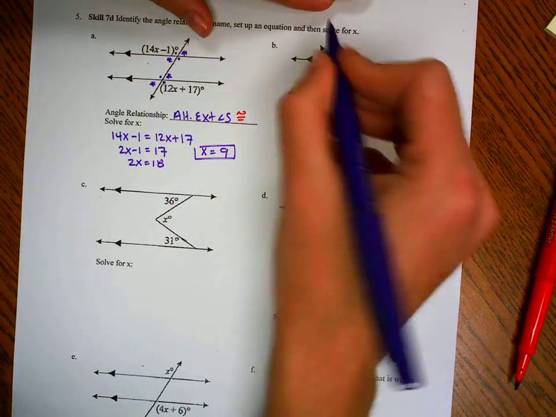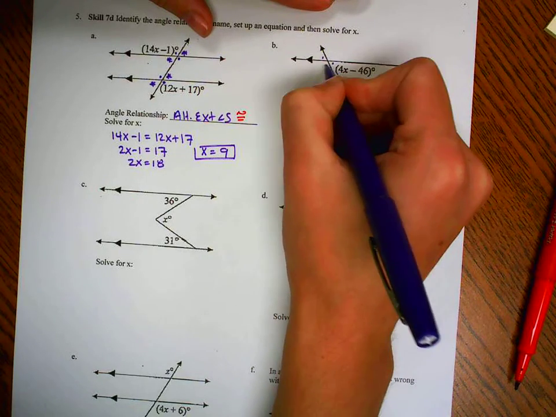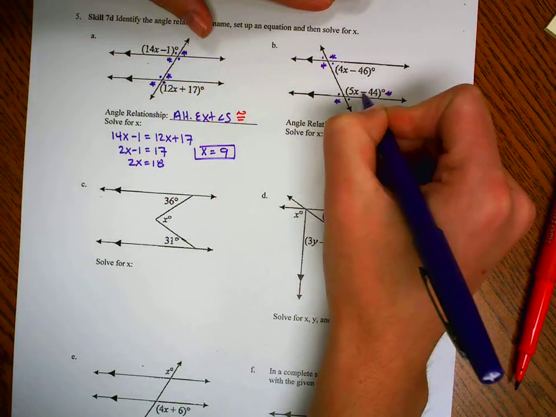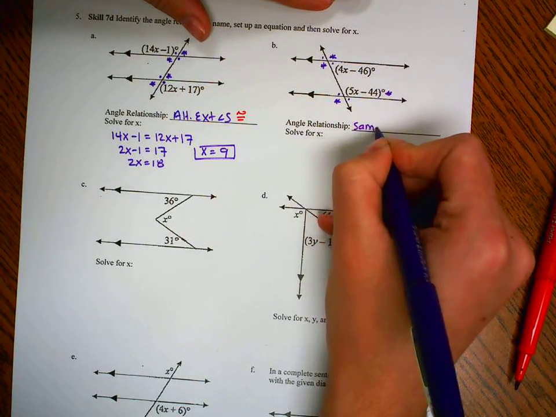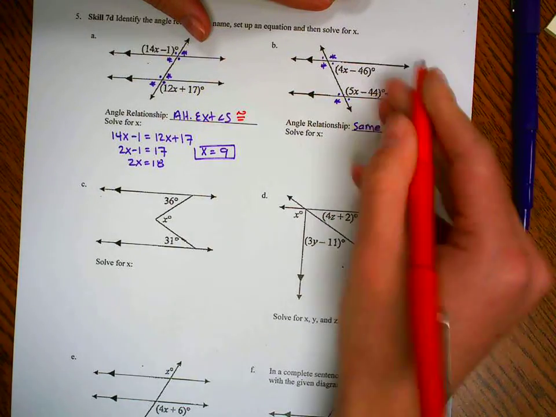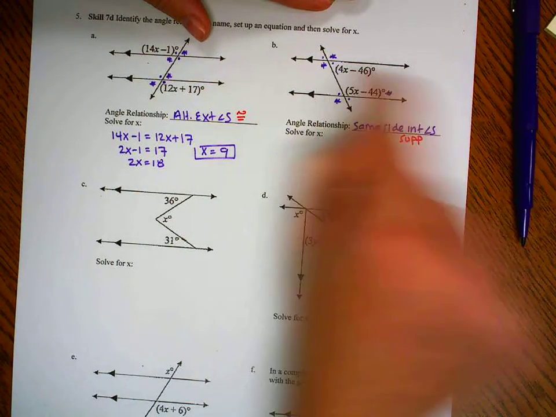Okay, over here, if I dot and star, you'll notice that one of these has a dot, one has a star. That means they're supplementary, but you should have known that anyways because these are same side interior angles, and same side interior angles are always supplementary, assuming, of course, that our lines are parallel.